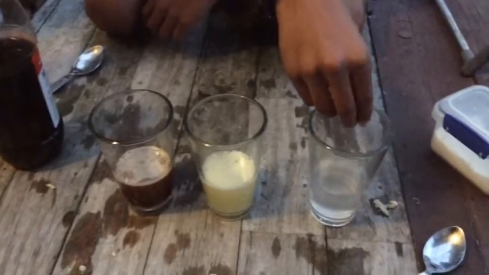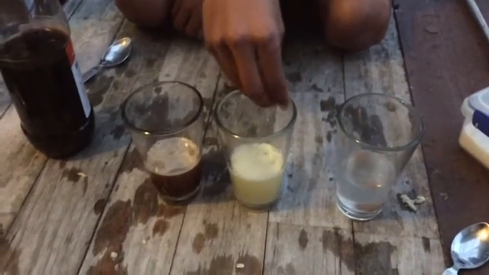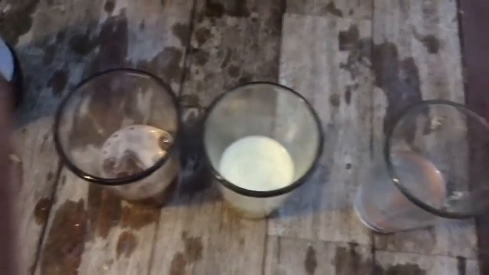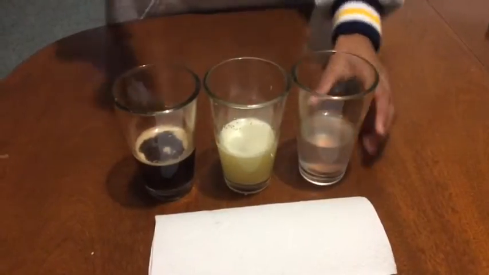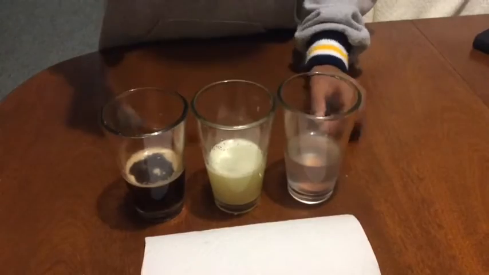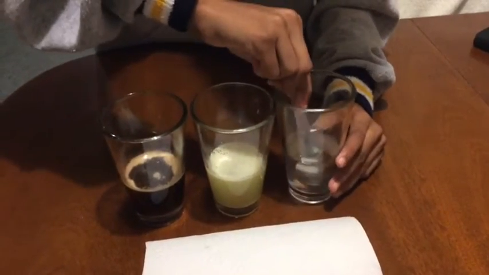Now that we have finished our 3 solutions, we're going to drop the 3 10-cent copper coins in the solutions. We have waited about 5 minutes and now it's time to take all 3 coins out of the solution.